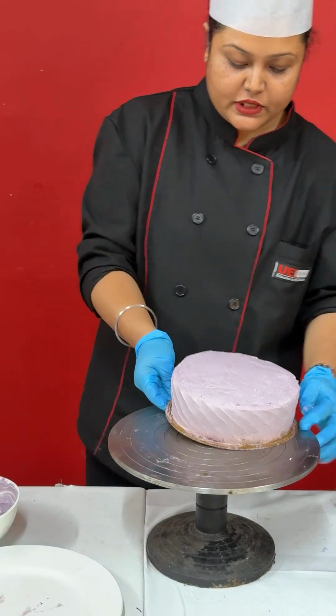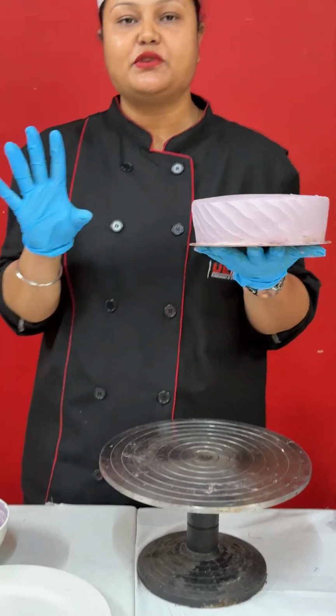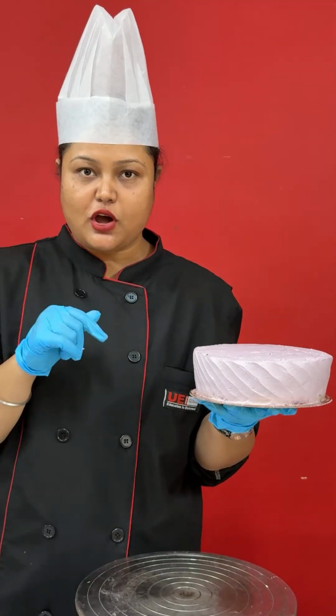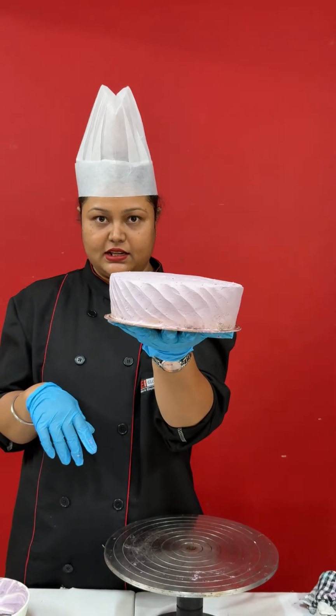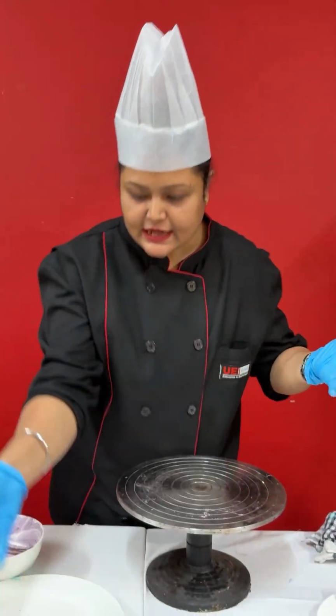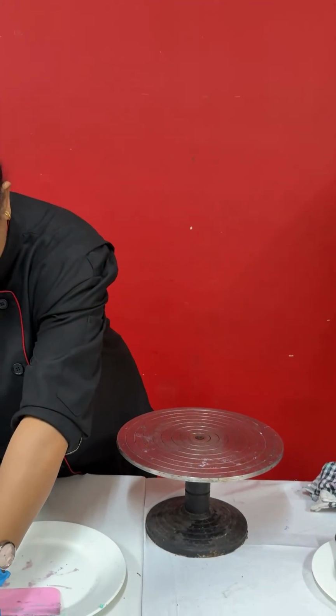So, over the cake only I have shown you 3 types of frosting techniques. The first one was horizontal with the spiral on the top. Next was vertical, and this is diagonal. Okay. Now moving on to the next one, that is smooth finish.